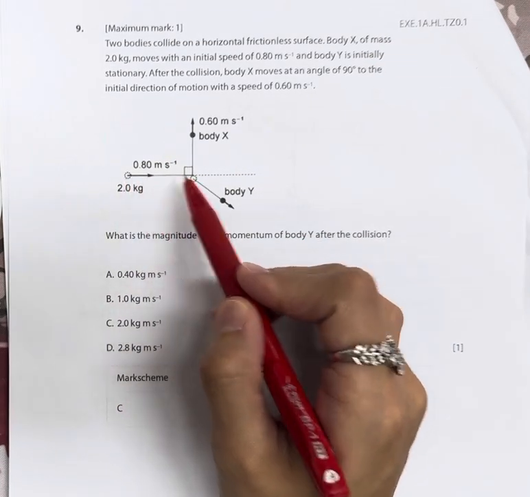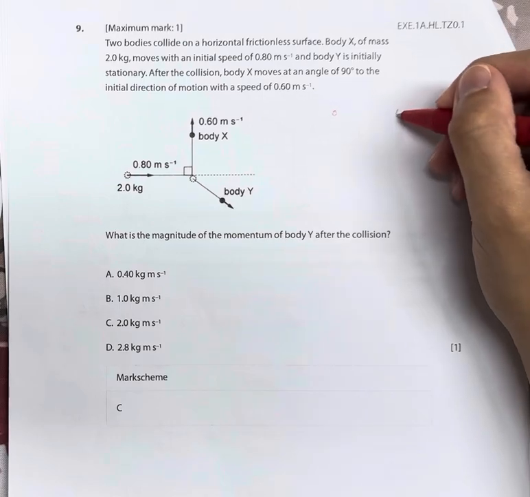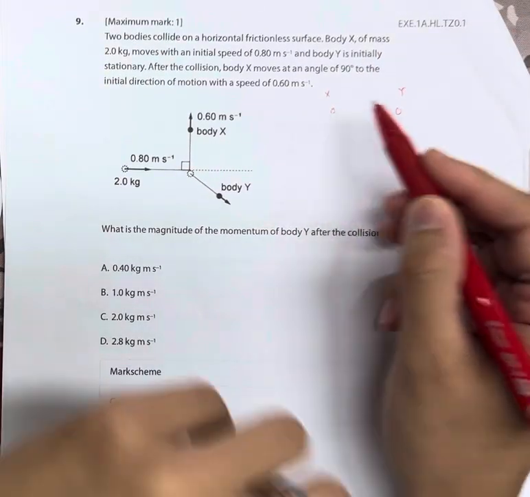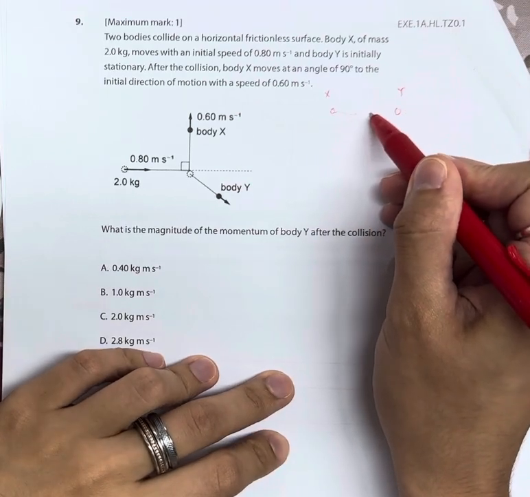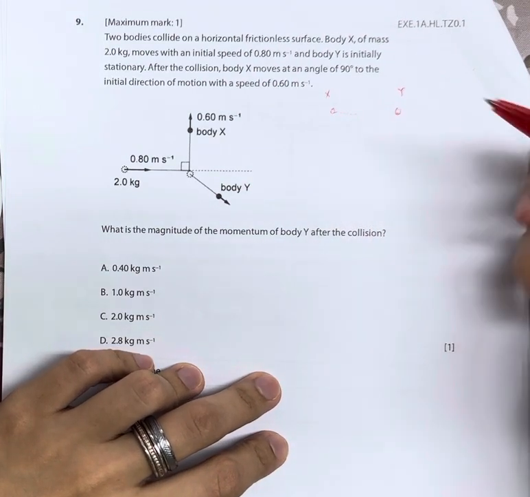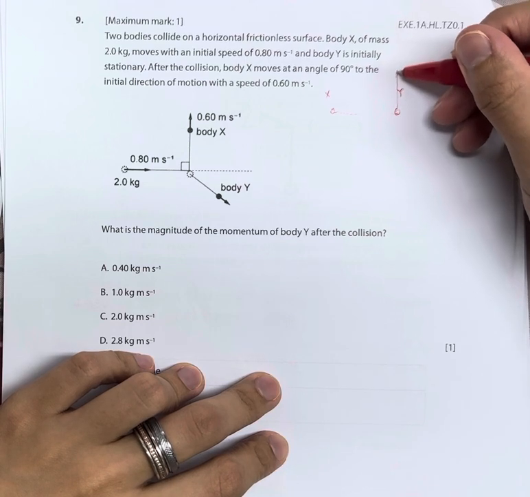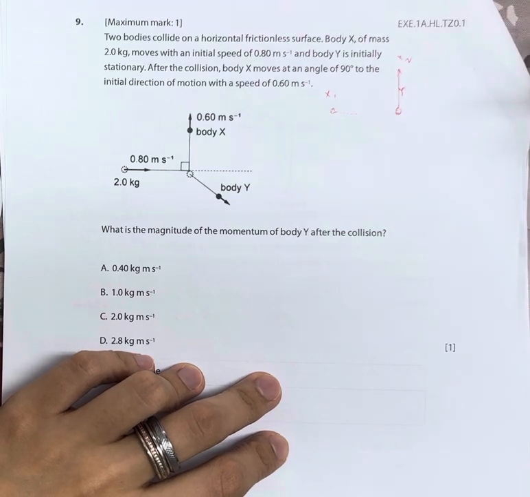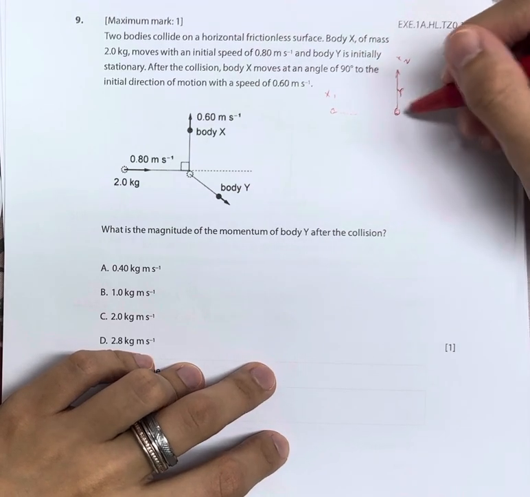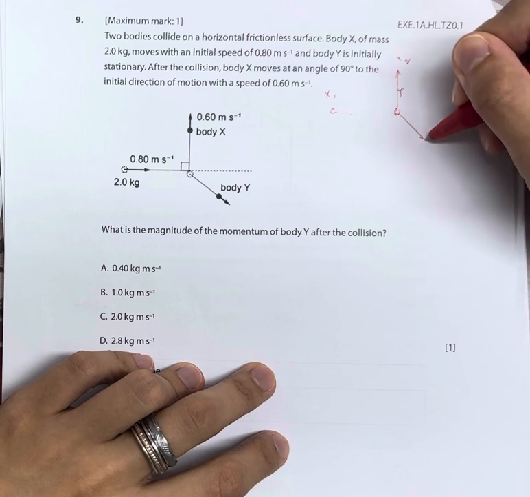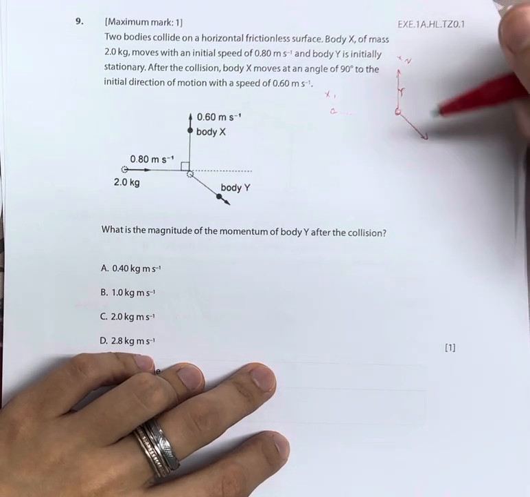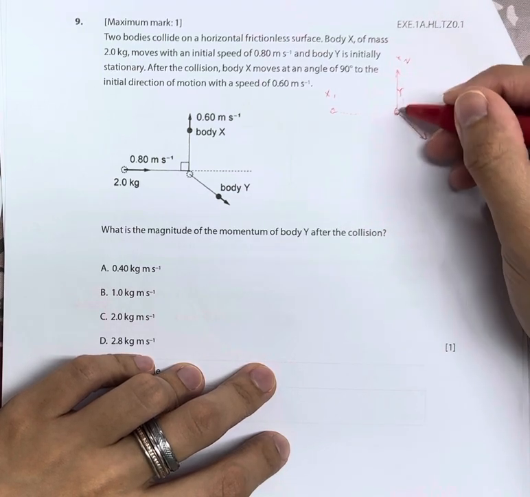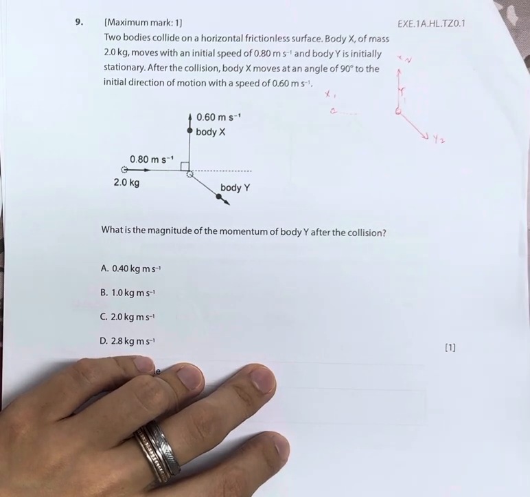Initially, I have two objects. This was the setup: X over here, Y over here. Then X moved in the direction of Y. When they collided at this point, X moved upwards 90 degrees. So this is X's initial position, and that's where it ended up going. And then Y, as a result of the collision, moved at an angle in this manner as shown in the diagram. If Y was initially here at the center, it moved here.